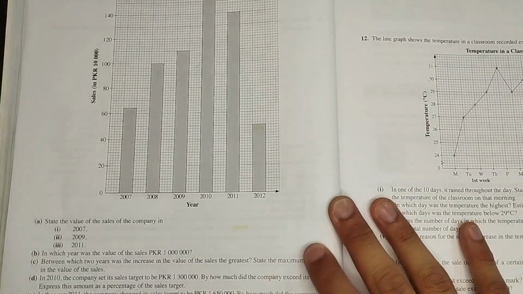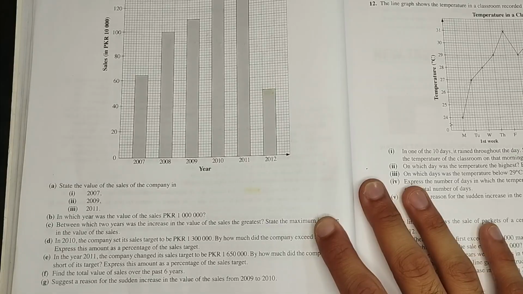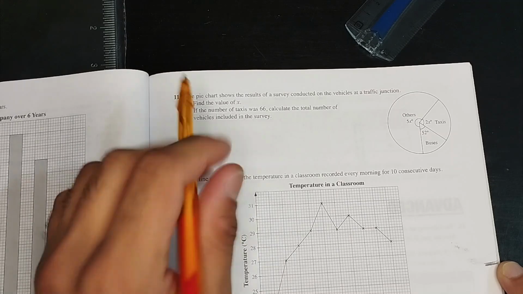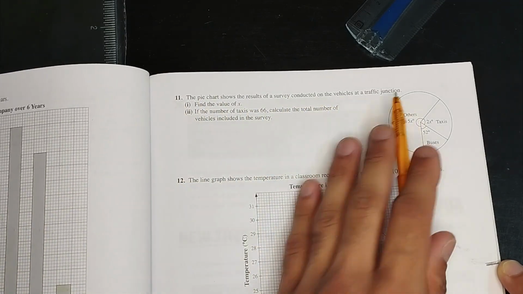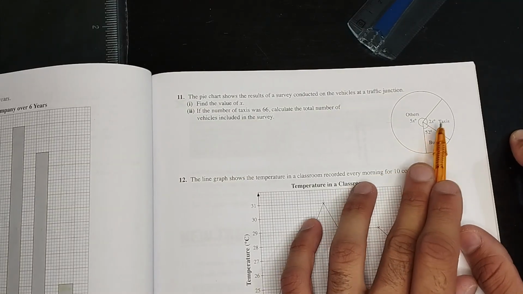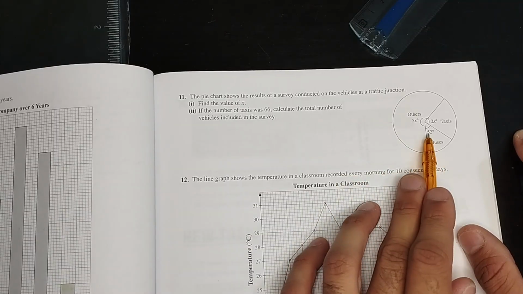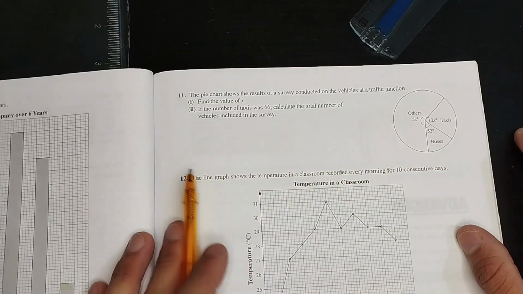Now question number 10, again just like question number 9, has a lot of parts, we're going to skip it. Question number 11, a pie chart shows the result of a survey conducted on the vehicles at a traffic junction. Okay, this is the pie chart that is given to you. 2x is the number of taxis, 5x is the number of other vehicles, and 52 degrees is buses. Okay, so what are we going to do?